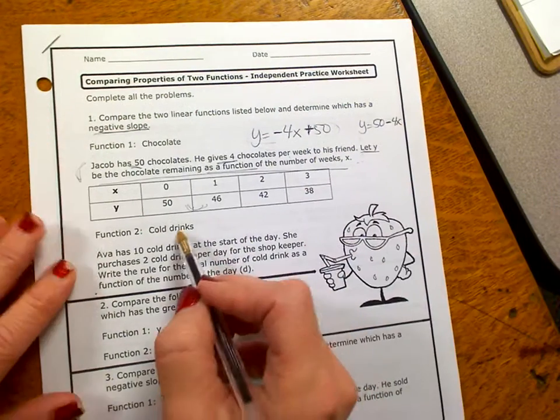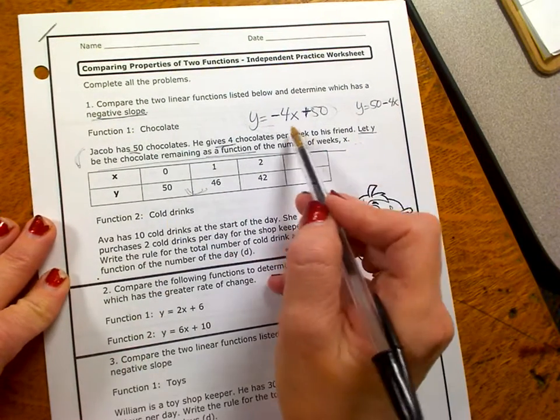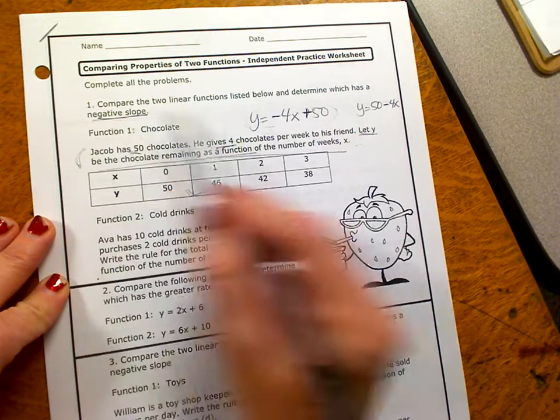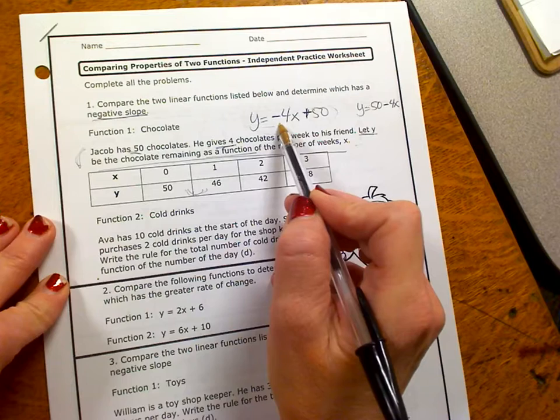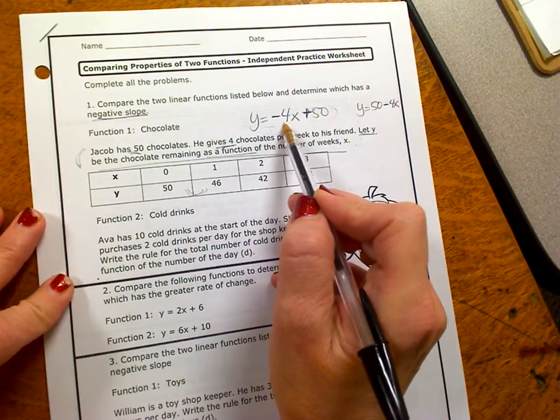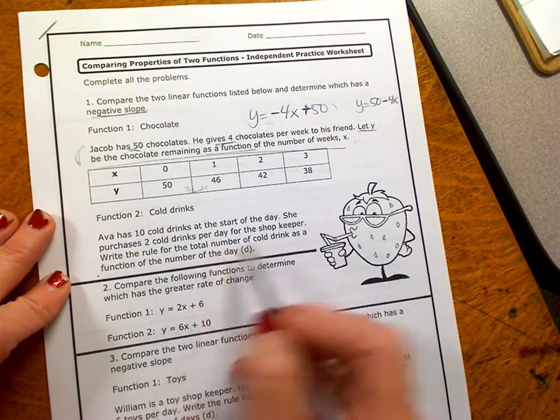So now this one. Cold drinks. Now those don't stop. Yeah, that's the slope. Remember, that's your slope. That's your y-intercept. So it's going down. Your rate of change is what your slope is. So yes, that's going to be the -1, but let's go ahead and do this one because you still have to write the rule.